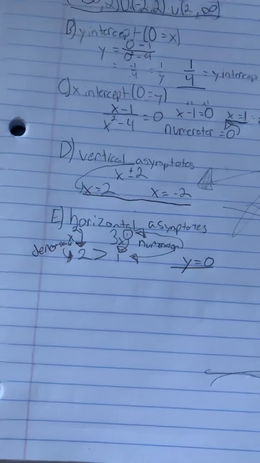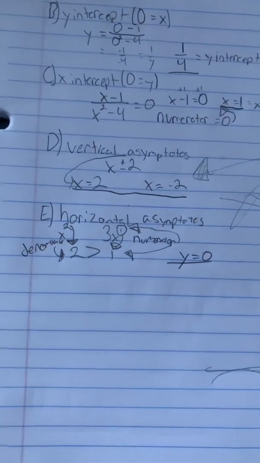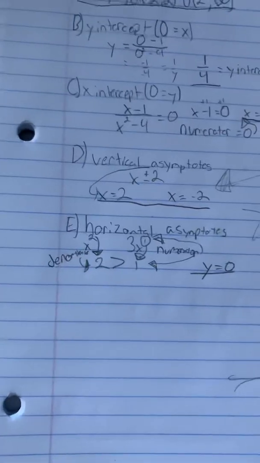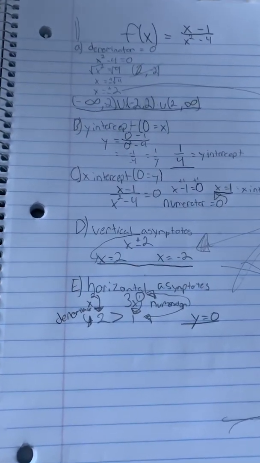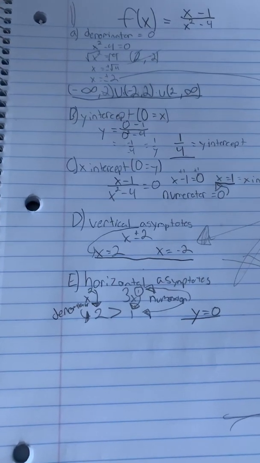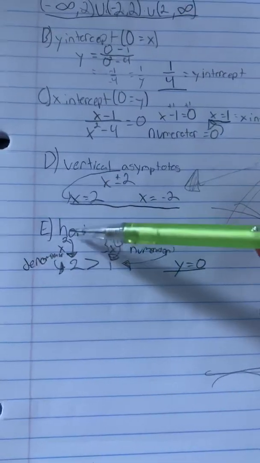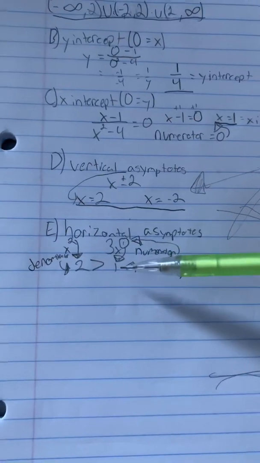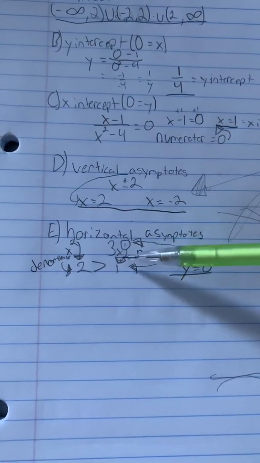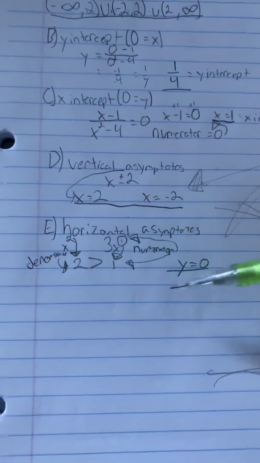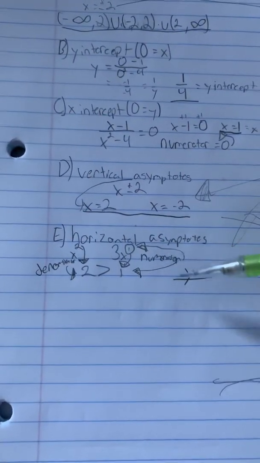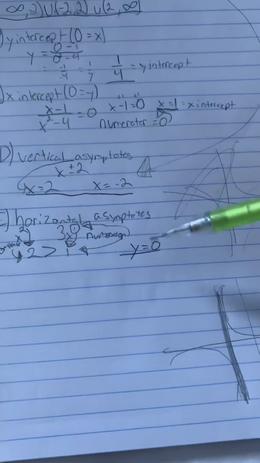For the horizontal asymptotes, I take the denominator and the numerator. So the denominator is x squared, and then the numerator is 3x. The degree of x squared is larger than that of just 3x. So the denominator is bigger than the numerator, so y equals 0.